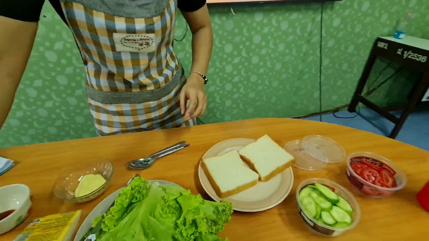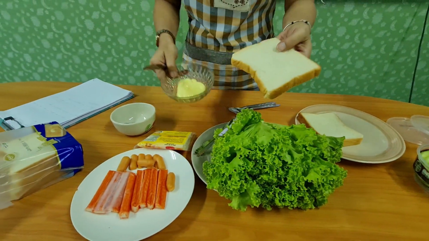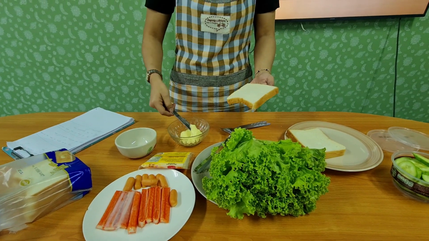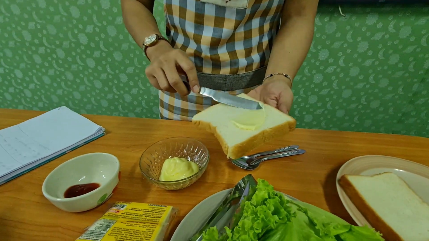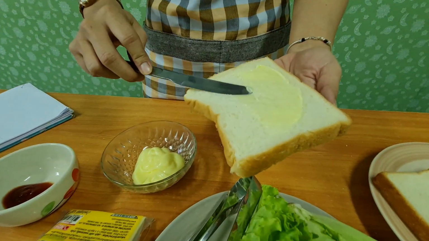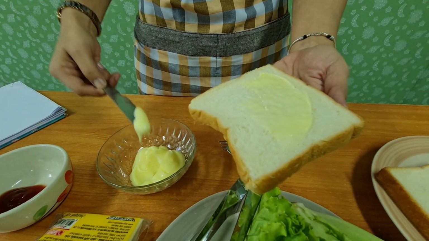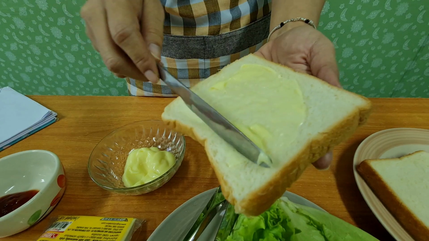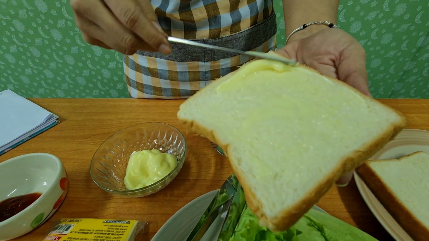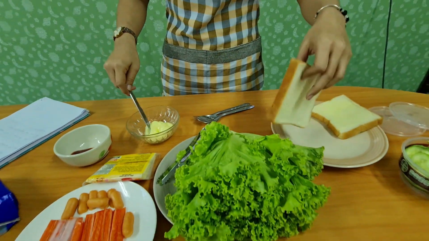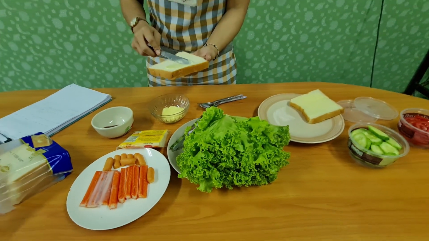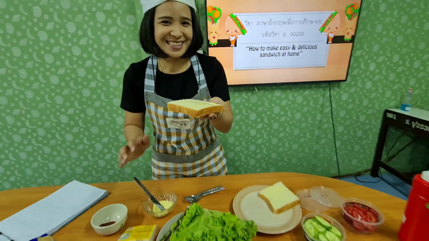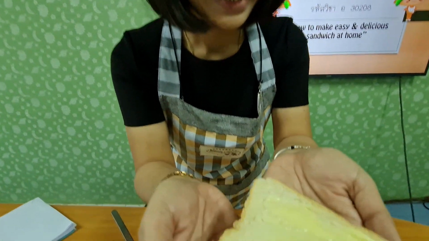And then spread mayonnaise. Wow, I think it's delicious. Like this.